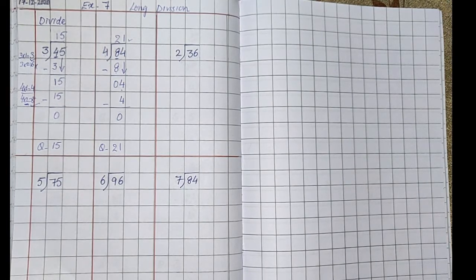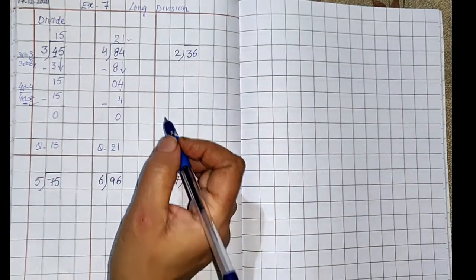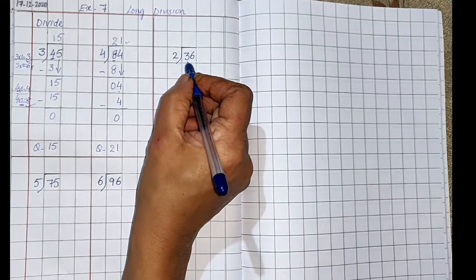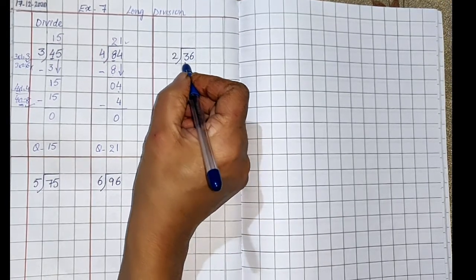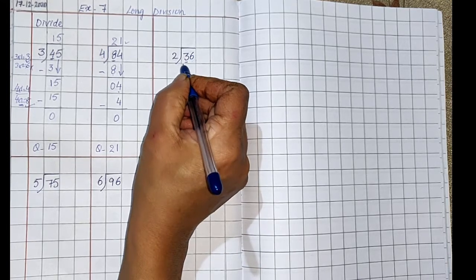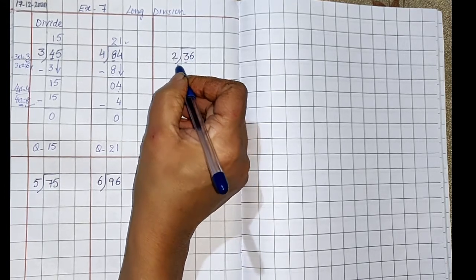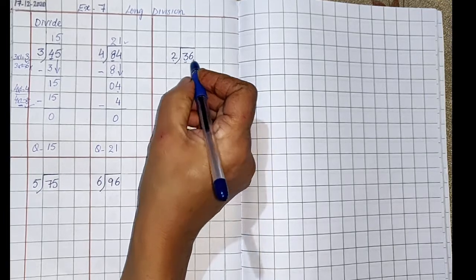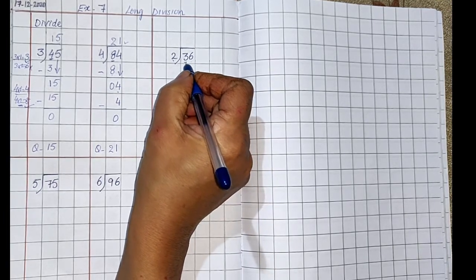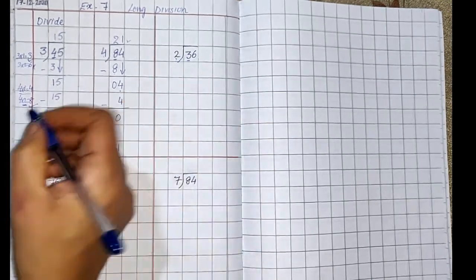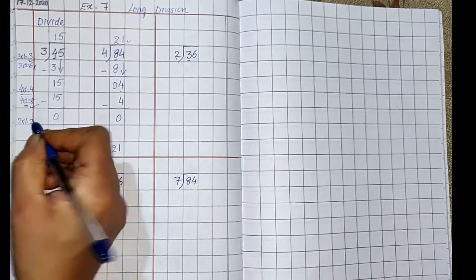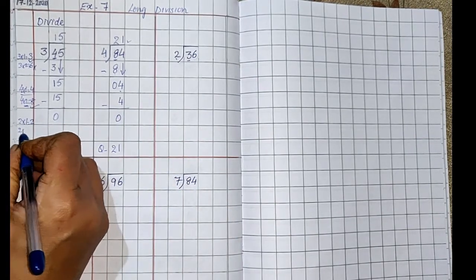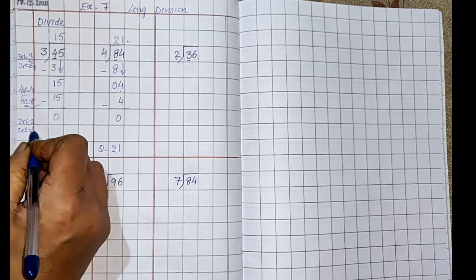Understood? Do very carefully. Now look at the third sum. On tens place you have 3 and on ones place you have 6. So check the tens place. 3 is greater than 2. So if the number is greater than this number, you have to start with one number only. So in 2 table, write the 2 table here. 2 ones are 2 and 2 twos are 4.